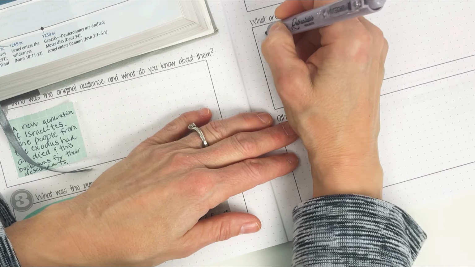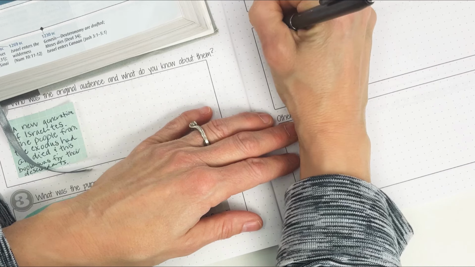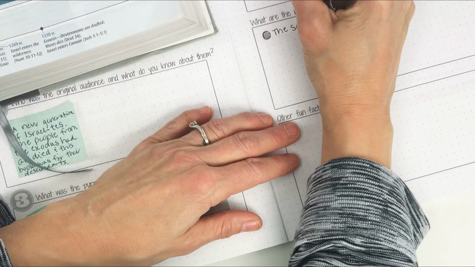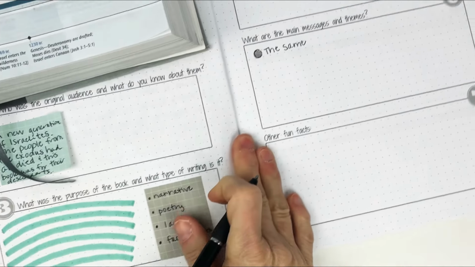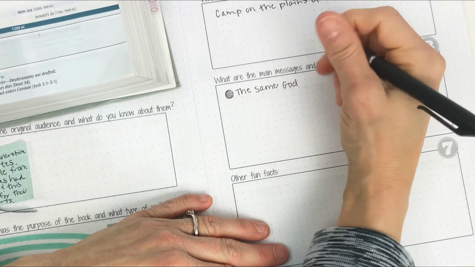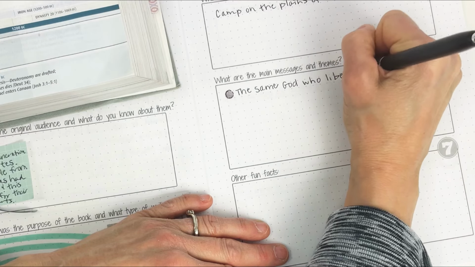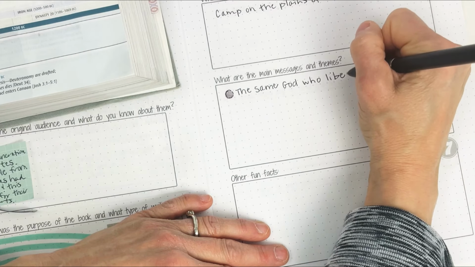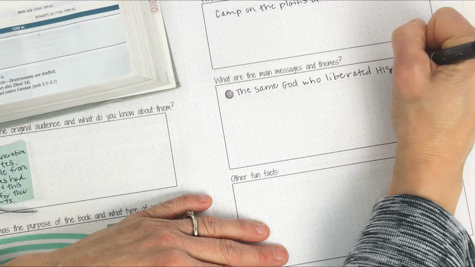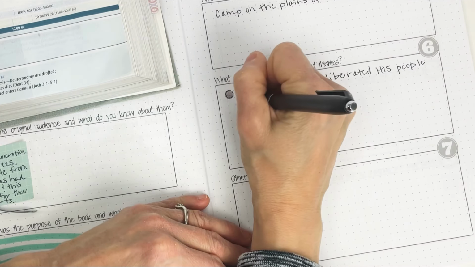I'm going to do a dot. The same God. Can you guys see what I'm doing? The same God. All right. Who liberated, right? He set them free. He got them out of slavery in Egypt. The same God who liberated his people from Egypt.